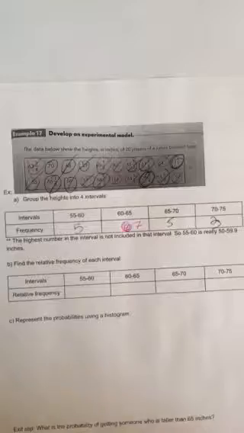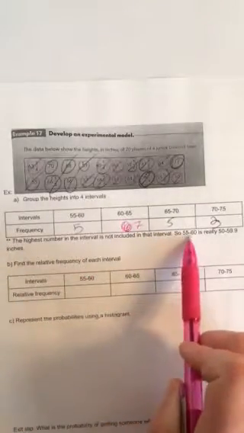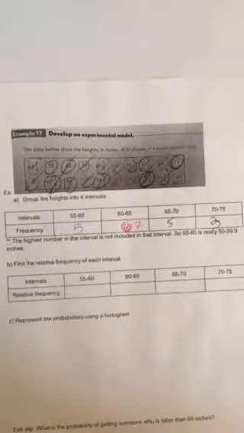So this is why if you double check yourself, you won't get messed up on the test. So just so you know, the highest number in the interval is not included in the interval. So 55 to 60 is really 55 to 59.9, but we write to 60, just so you know.